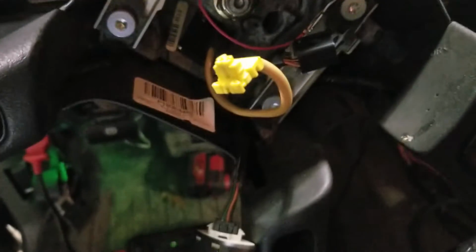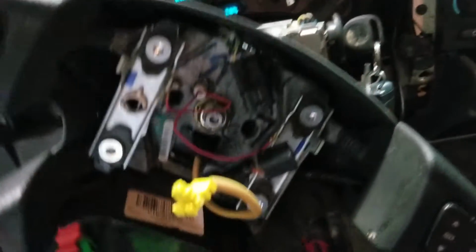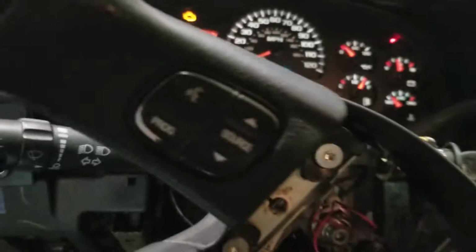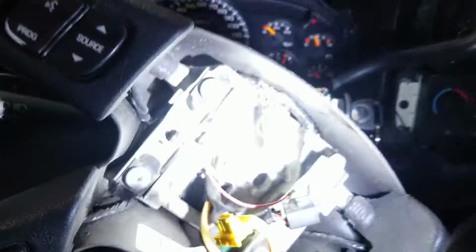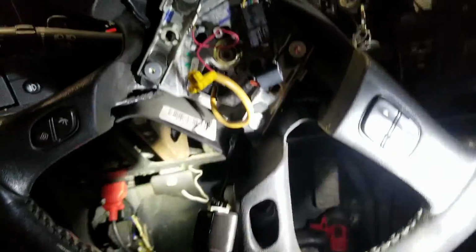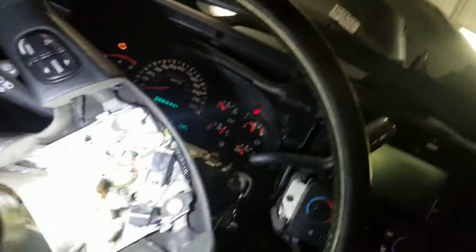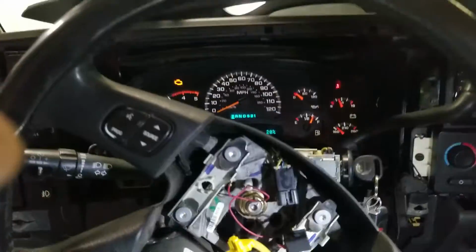Alright, guys. So I just pulled out the airbag, and we're going to do some quick bypass testing, and we're not even going to use the scan tool for this. What we're going to use is the actual display. So let me show you what's going on. Now I imagine they make a steering wheel harness, I'm trying to show you the best I can here.